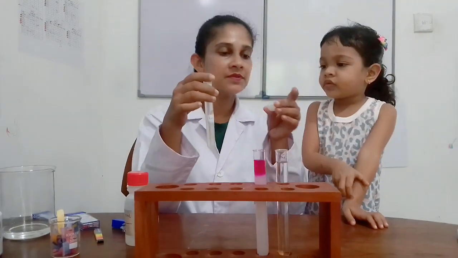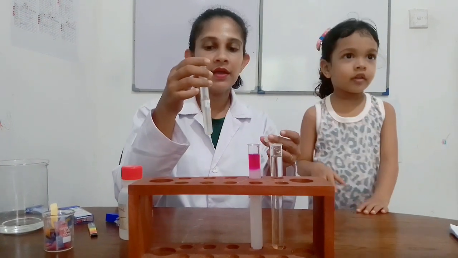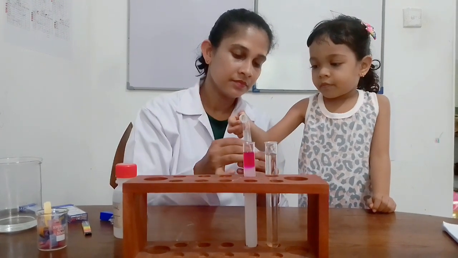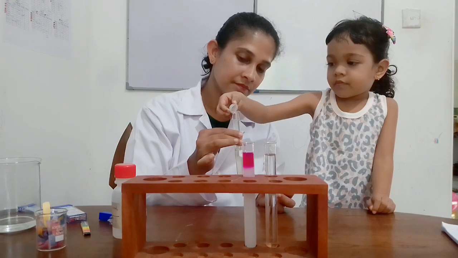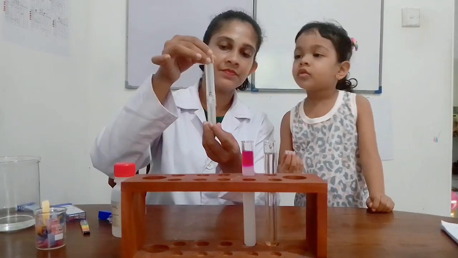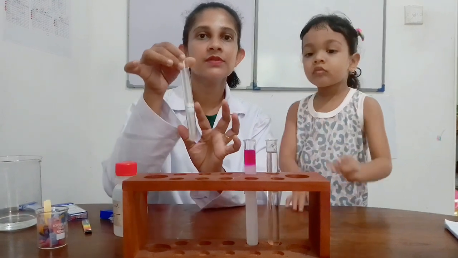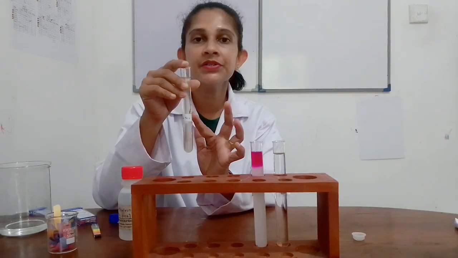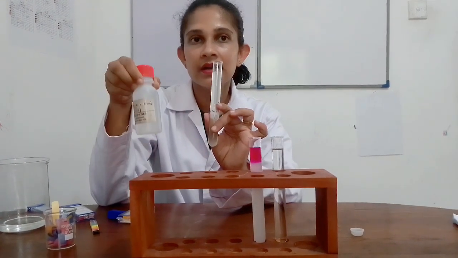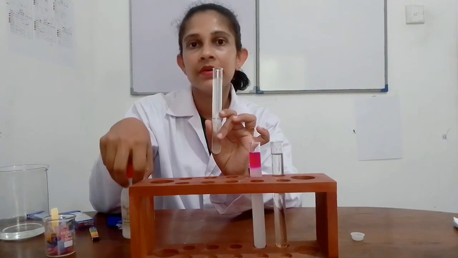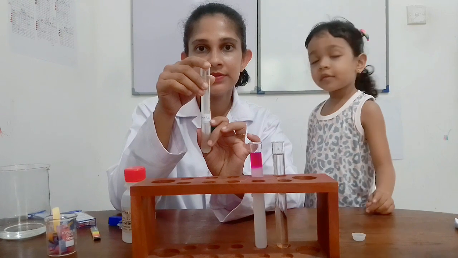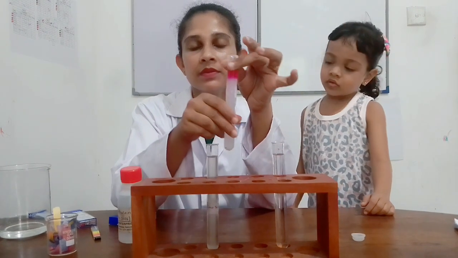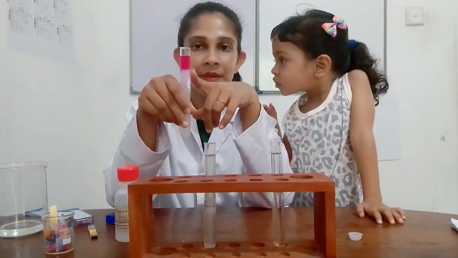Now I am going to add a few drops of phenolphthalein indicator into lime juice. Do you want to add? Color change or no? No color change with phenolphthalein indicator in lime juice, because lime juice is an acidic solution. In acidic medium, phenolphthalein is colorless, but in basic medium, colorless phenolphthalein turns into a pinkish color.